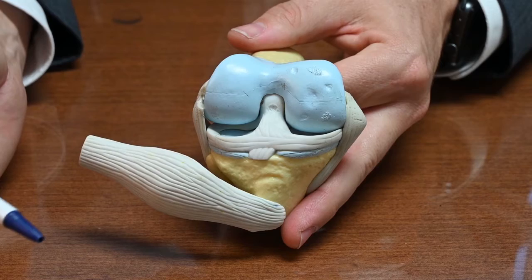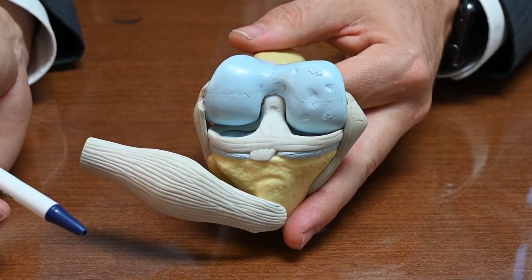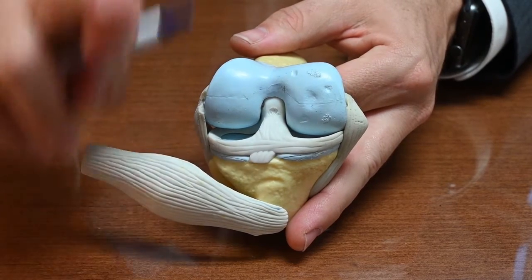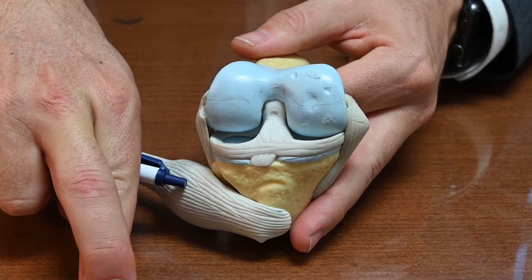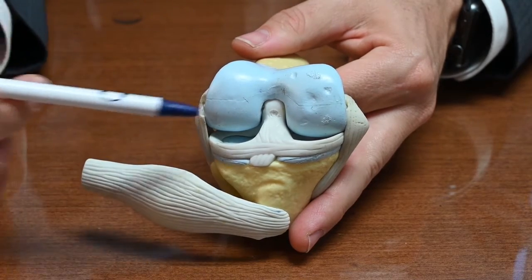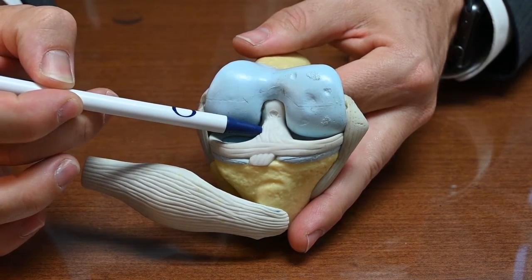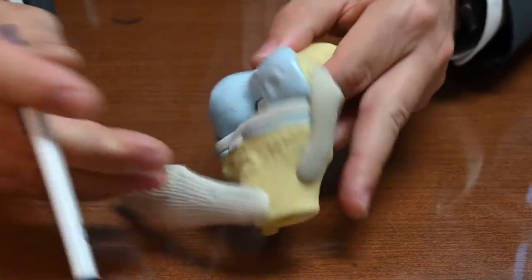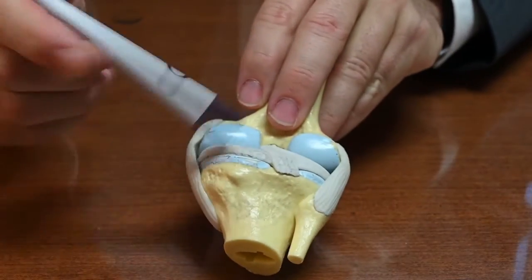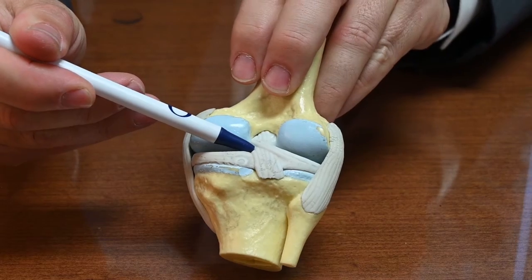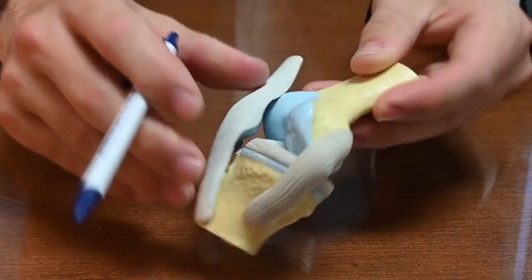The other two ligaments in the knee are called the cruciate ligaments. They are called the cruciate ligaments because they crisscross one another. You have one cruciate in the front of the knee called the anterior cruciate ligament, and one ligament in the back of the knee called the posterior cruciate ligament, or the PCL.